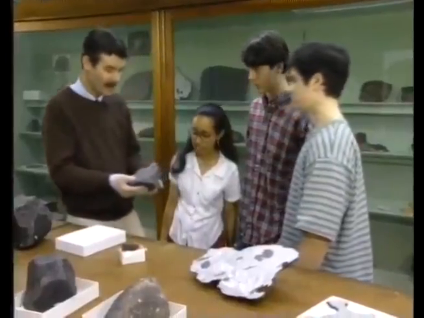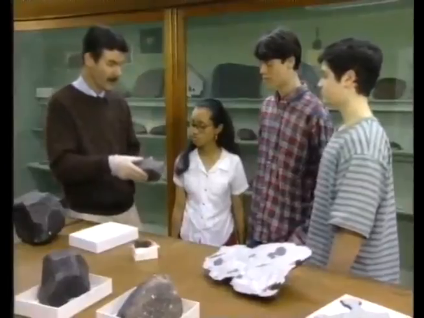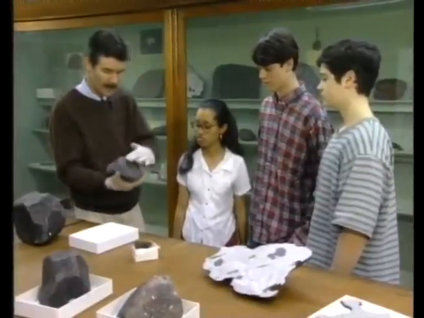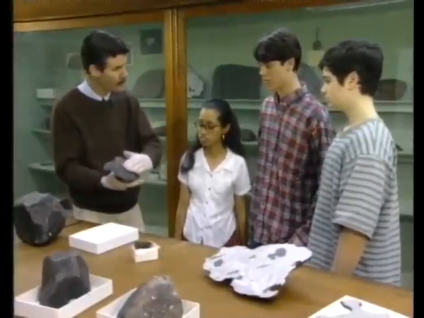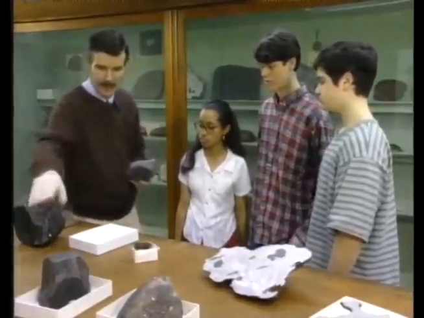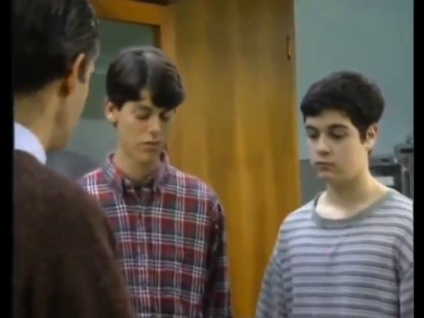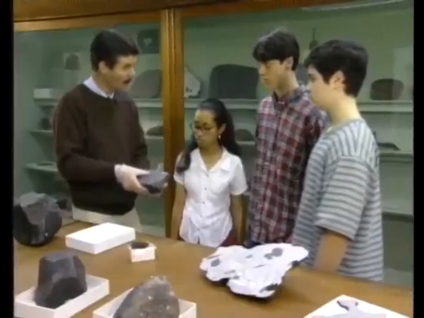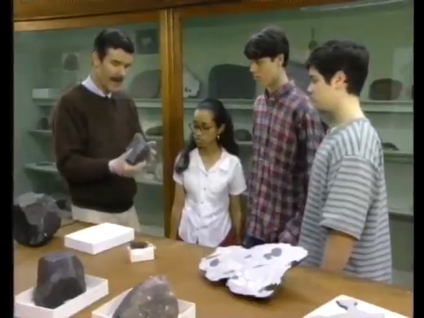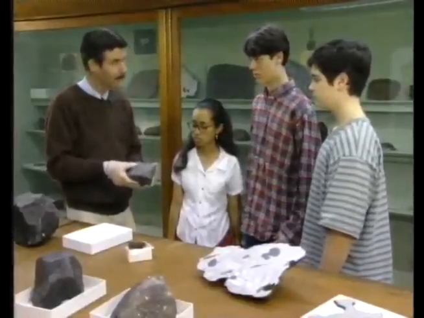Well, in fact, that's exactly right. Every single grain in this rock, and this is a meteorite, which you can tell, among other things, because it has the black fusion crust on the outer surface, and this is a piece of a large meteorite. These are all pieces of the same rock. Every one of these particles is 4.5 billion years old. The whole rock is 4.5 billion years old. And this meteorite came from the asteroid belt.